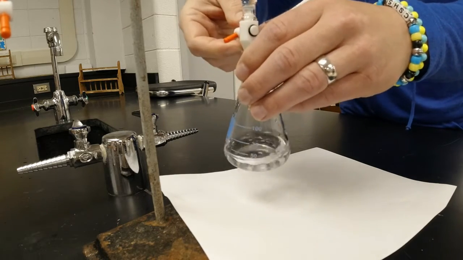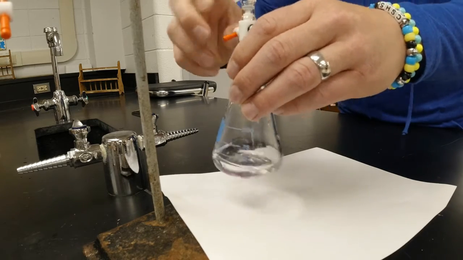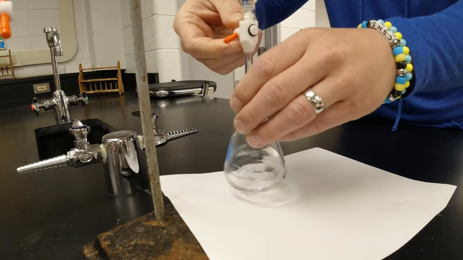Hopefully, though, that pink is picking up. Notice every time I put the base in, I'm swirling it to help the base interact with the acid and neutralize.